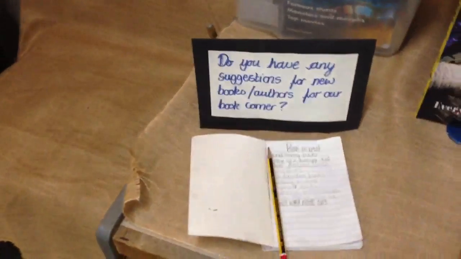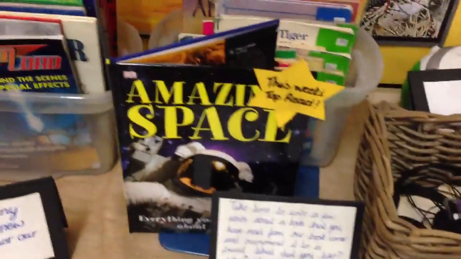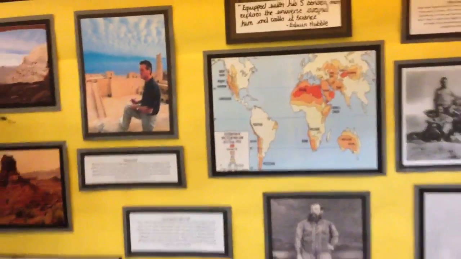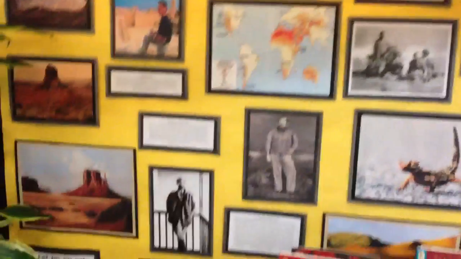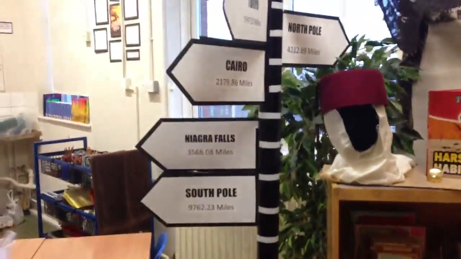You've got opportunities for children to record their favourite book and explain why they like particular books. And also there's a display, again, that's linked to the topic, which I'm guessing is something around explorers or exploring sub-Saharan Africa or something along those lines, just looking at the display here. Okay, so that's the reading corner.